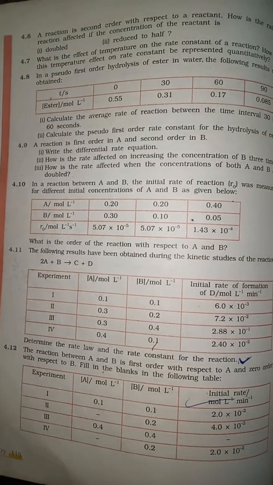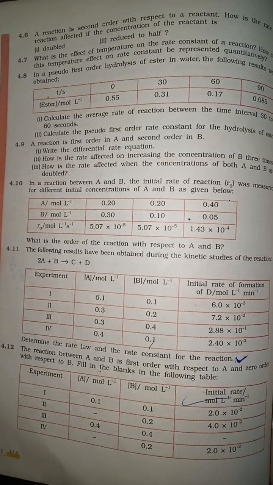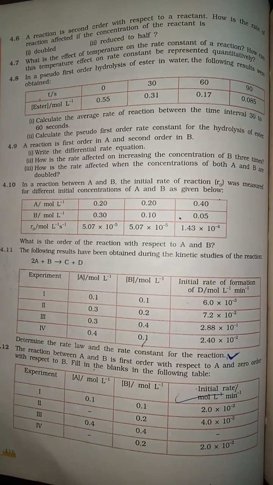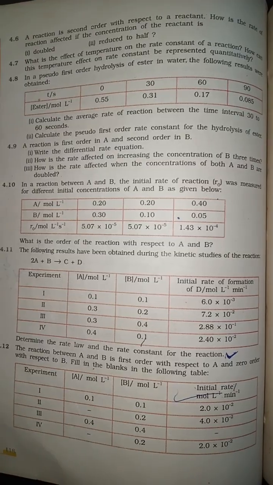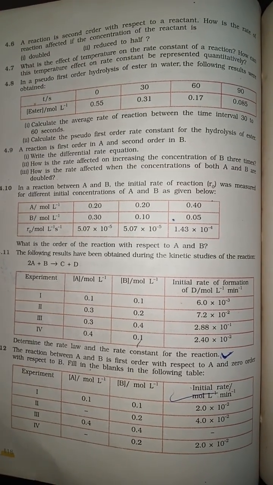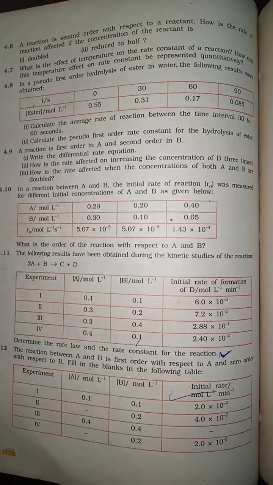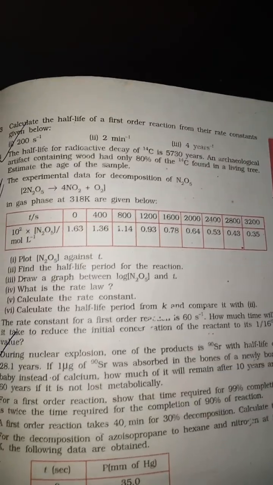The reaction between A and B is first order with respect to A and zero order with respect to B. Fill in the blanks in the following table. Experiment, A in mol per liter, B in mol per liter, initial rate in mol per liter per minute: first, second, third, fourth: 0.1, dash, 0.4, dash; 0.1, 0.2, 0.4, 0.2; 2.0 × 10^-2, 4.0 × 10^-2, 2.0 × 10^-2.